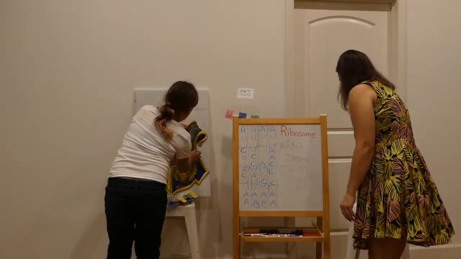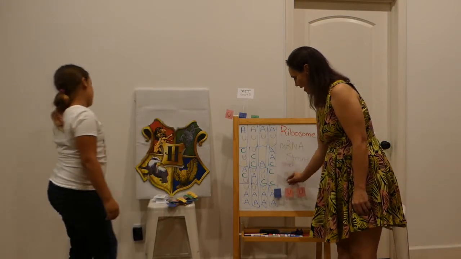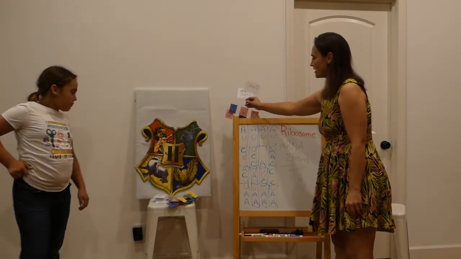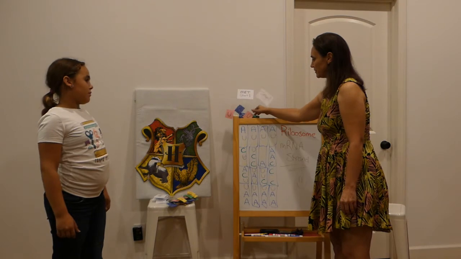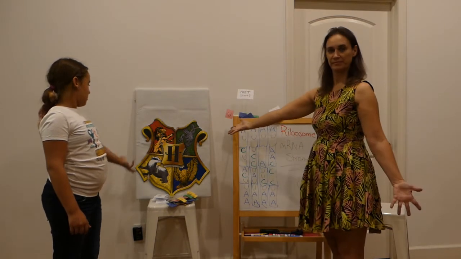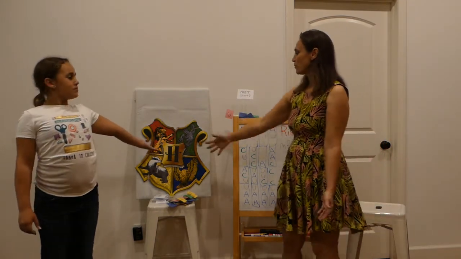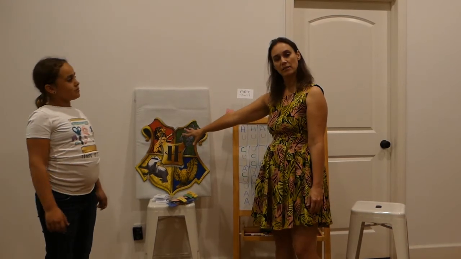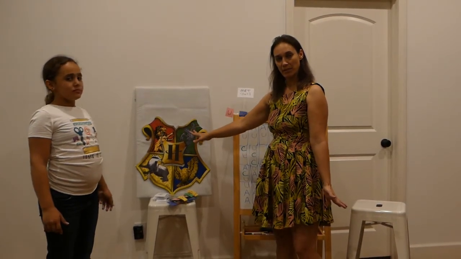line with the protein, and then we get a UAA, which is an AUU. That is our stop, and look at that. We've built an organism with 4 different traits, and that is exactly how it happens, guys.